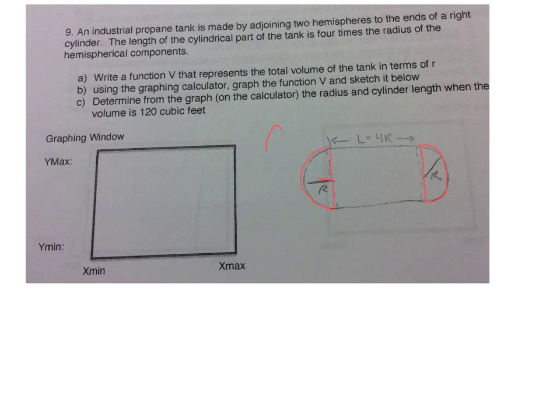So this is the given in the diagram, and it says write a function v that represents the total volume of the tank in terms of r. Use the graphing calculator, graph v and sketch it, and determine from the graph on the calculator the radius and cylinder length when the volume is 120 cubic feet.